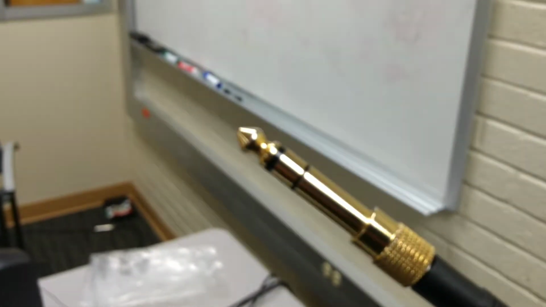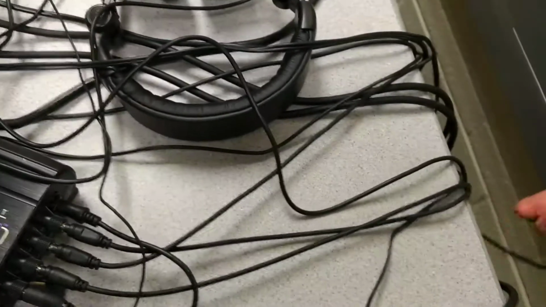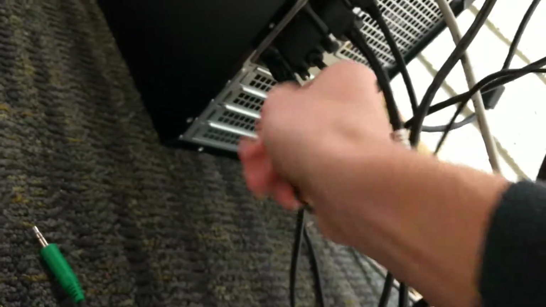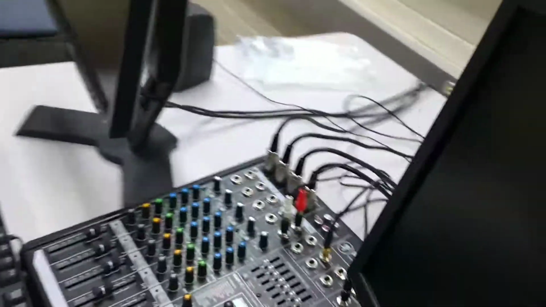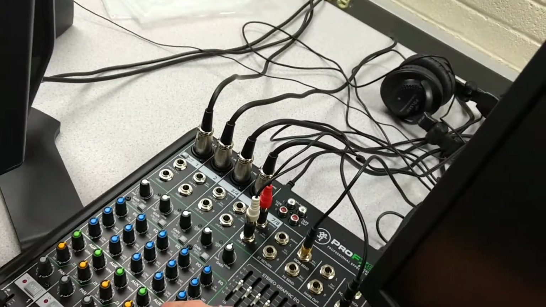To do that, of course, I need another adapter because we don't have the right thing for that either. So I'm going to take this 1/4" TRS adapter, 1/8" TRS adapter, and plug that in here. I'm going to take this down to the computer. And this is going to go into the record of the computer so that the Skype person will be able to hear what is coming out of the mixer, but they won't hear their own voice coming in.